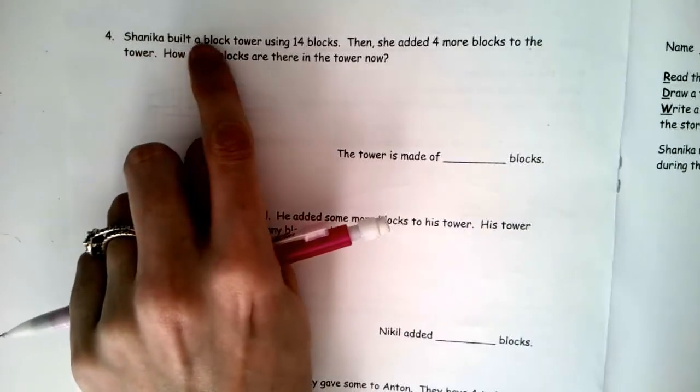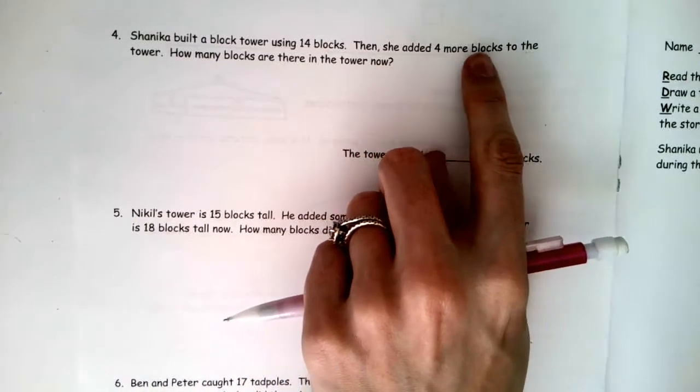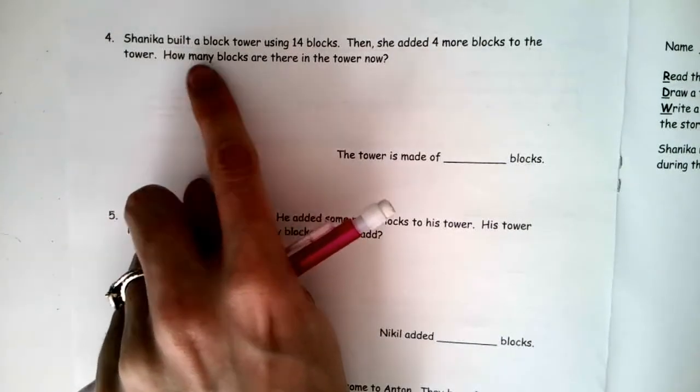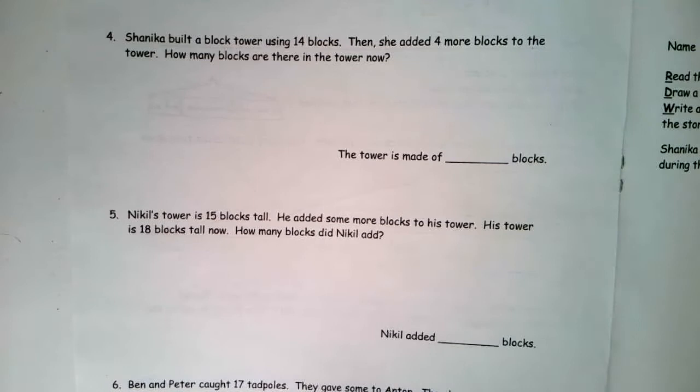Shanika built a block tower using 14 blocks. Then she added 4 more blocks to the tower. How many blocks are there in the tower now? Okay, so in my mind I see Shanika, she has a block tower that's 14 blocks big. But then she put 4 more blocks on the tower. How many blocks are on the tower now? Okay, go ahead and try to get that drawing of your tape diagram done. And your number sentence and answer, I'll give you a couple minutes of quiet work time. Then we'll go over the answers.